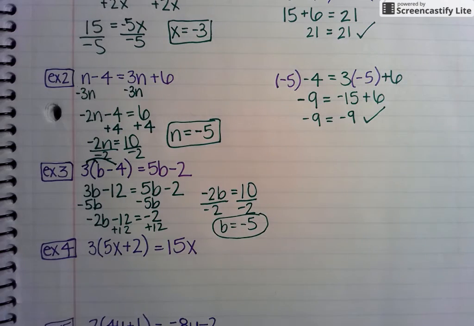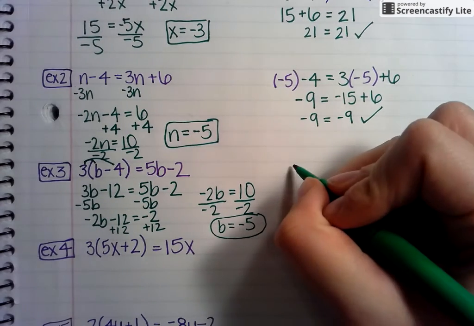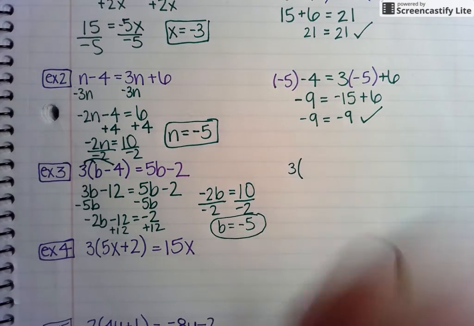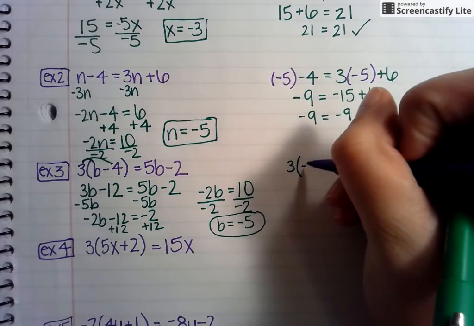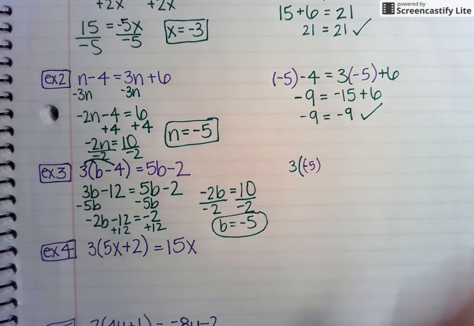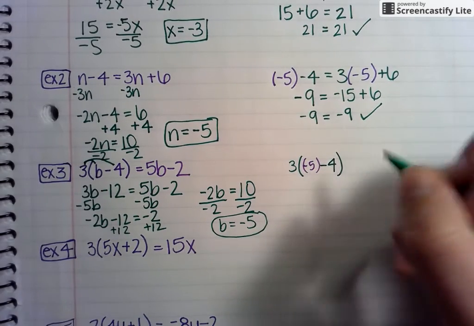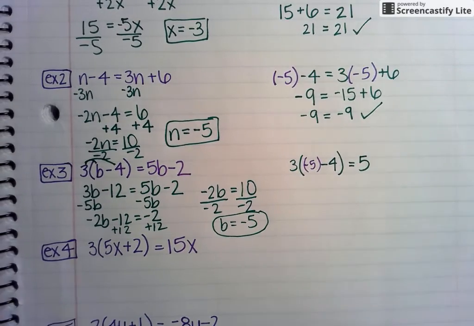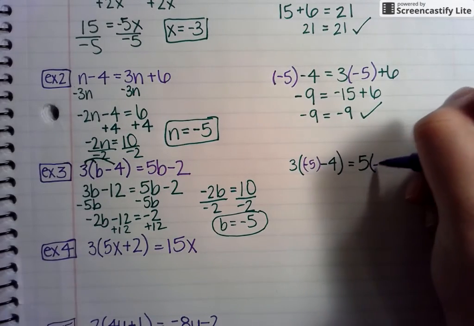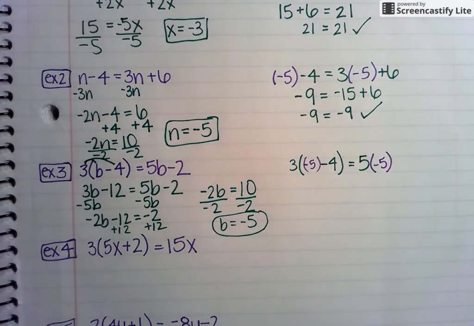I'm going to check because that's always the best option. So I have 3 times negative 5 minus 4 is equal to 5 times negative 5 minus 2.